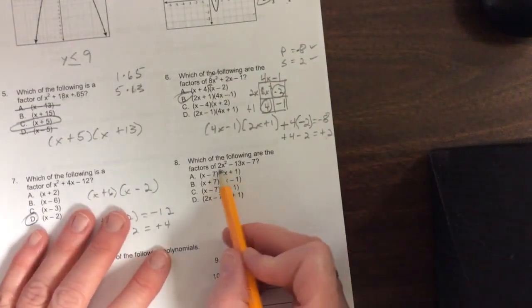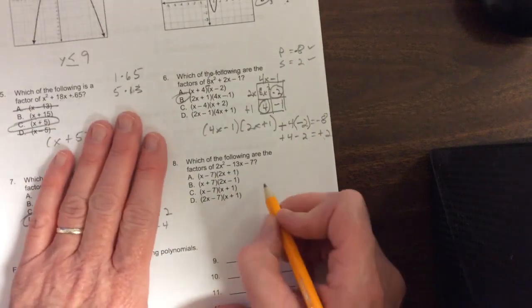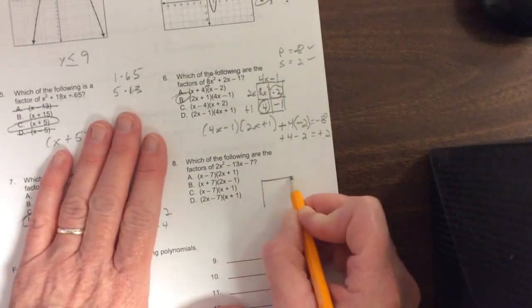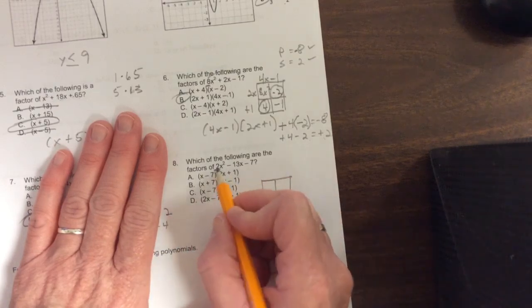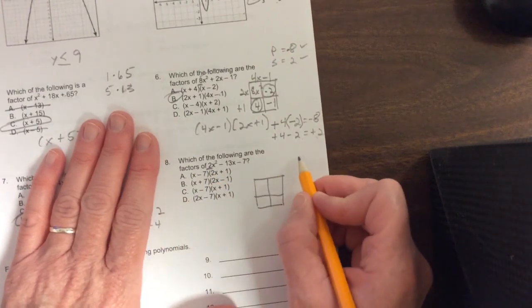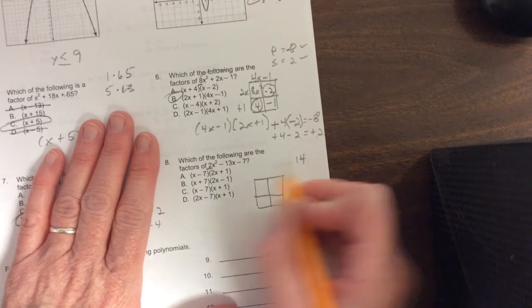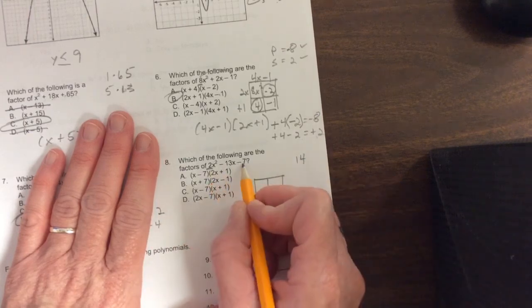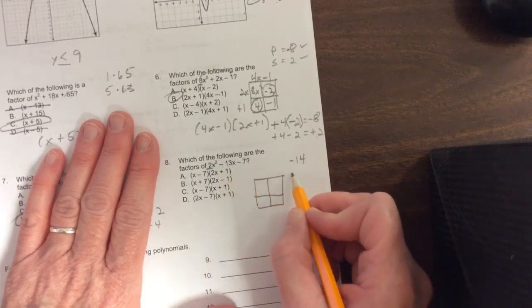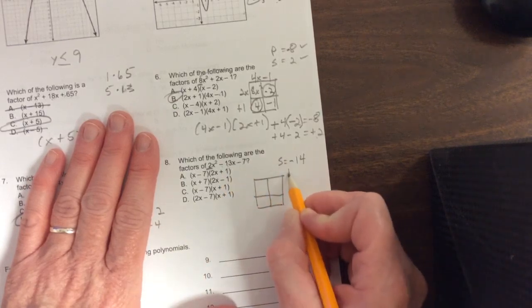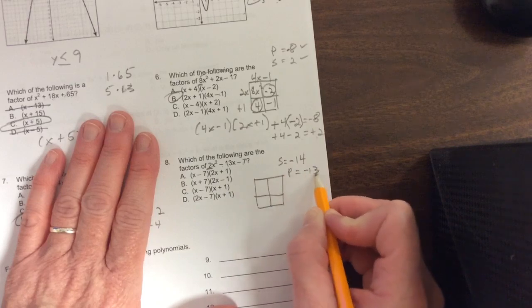Which of the following are factors of this set of numbers, or this function? Again, I'm going to do the box method because I have a coefficient. I know 2 times 7 is 14, and that's 2 times negative 7 is negative 14, and the product needs to be negative 13.